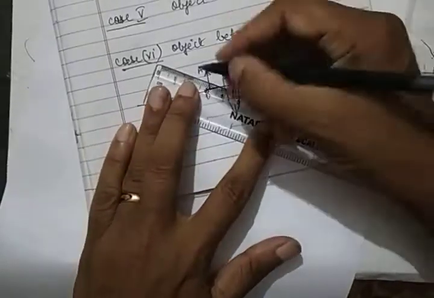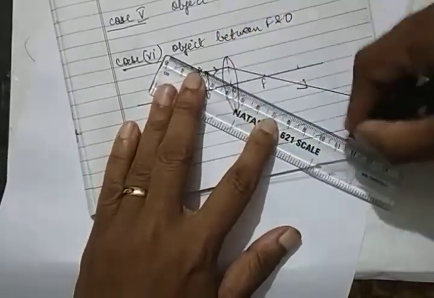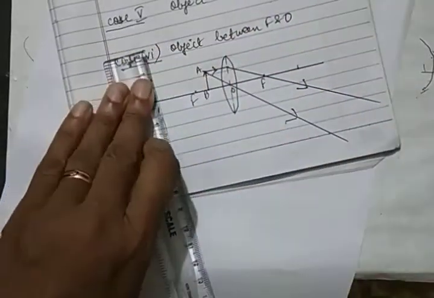Second ray passing through the optical center goes undeviated, straight.